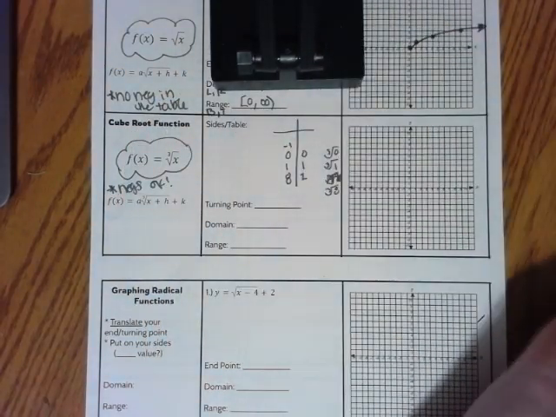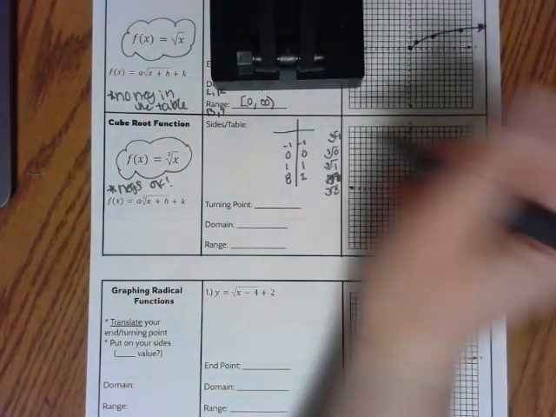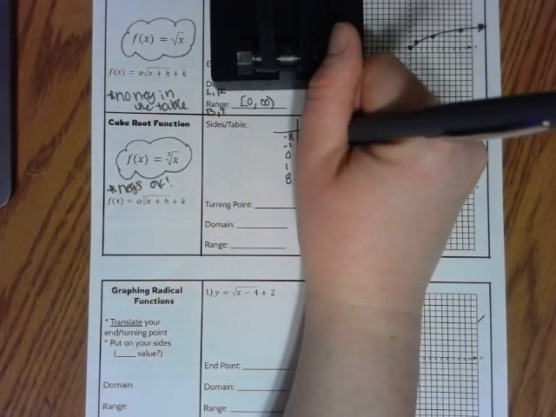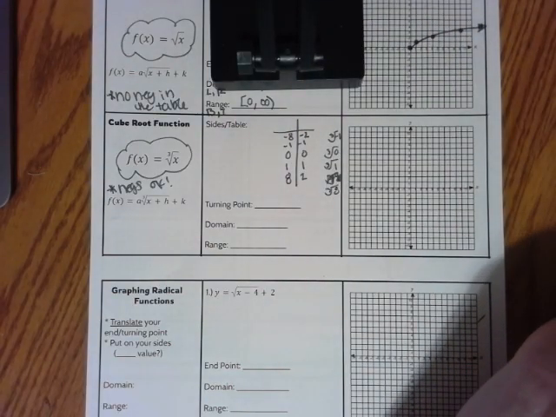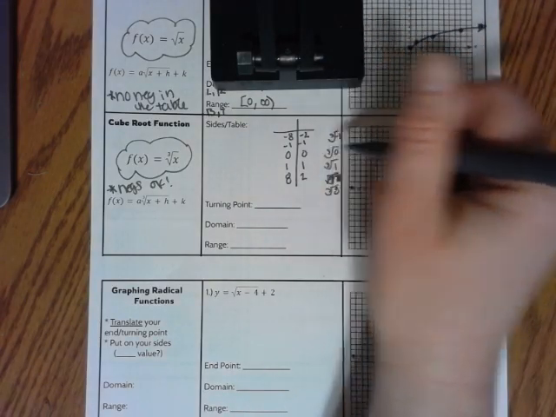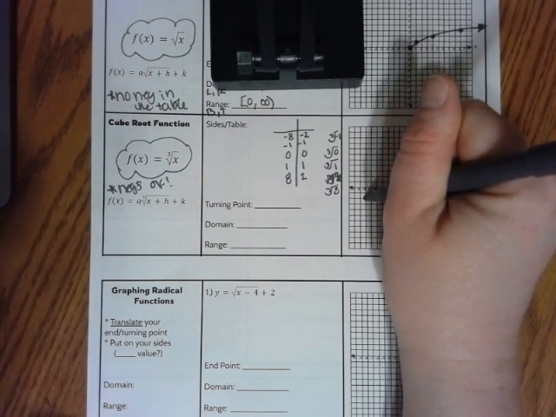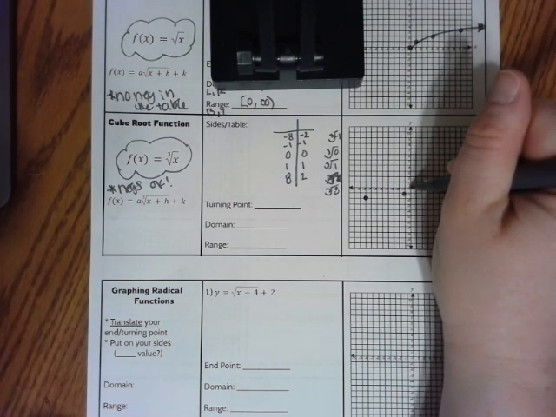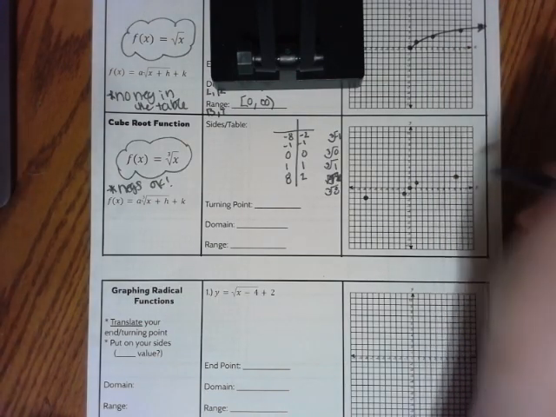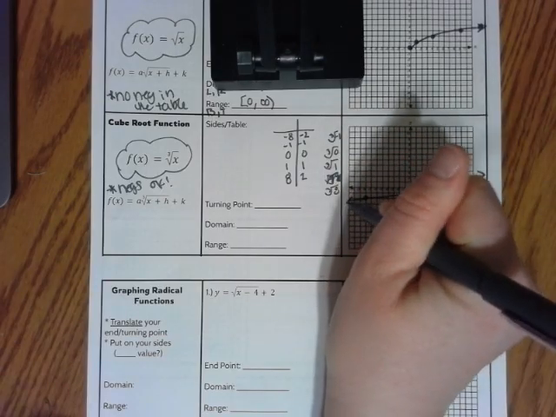Because if I plug in a negative 1, the cubed root of negative 1 is just negative 1. The next number would be negative 8. The cubed root of negative 8 would be negative 2. As we are then looking at this one, so the ordered pair negative 8, negative 2 when we graph it, so negative 8, negative 2, negative 1, negative 1, 0, 0, 1, 1, and then 8, 2. This graph kind of looks like a sideways S curve.